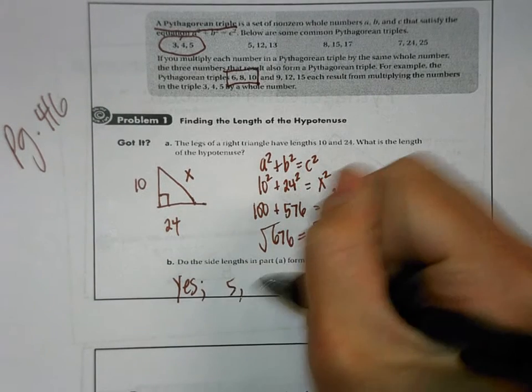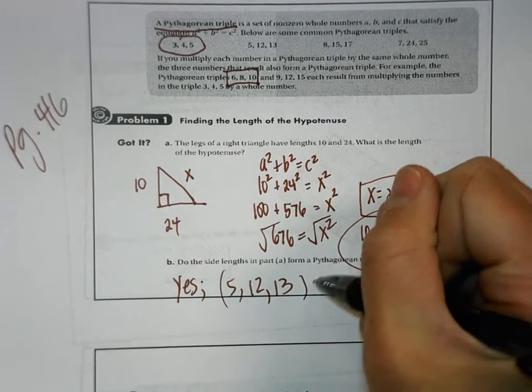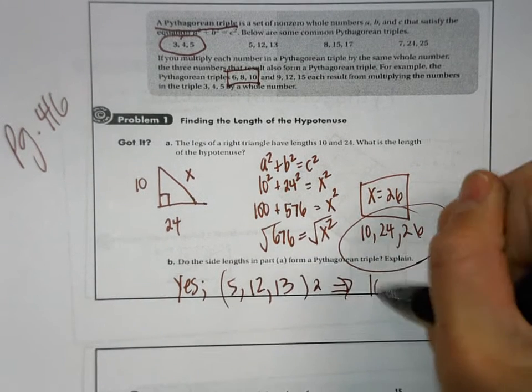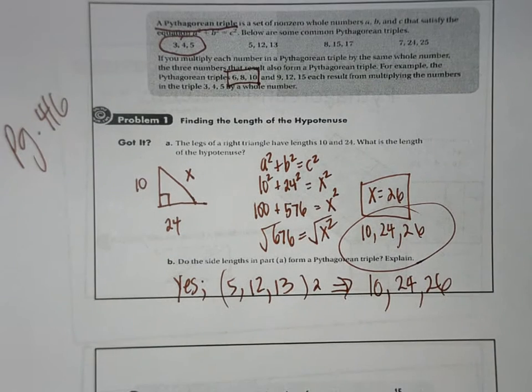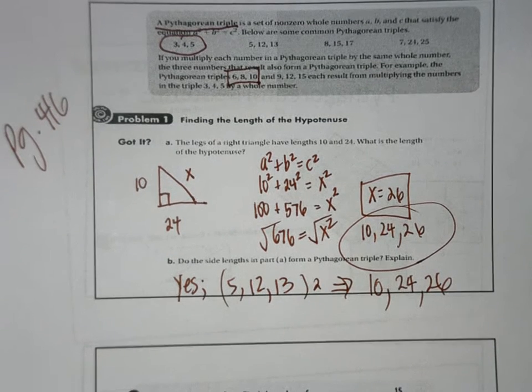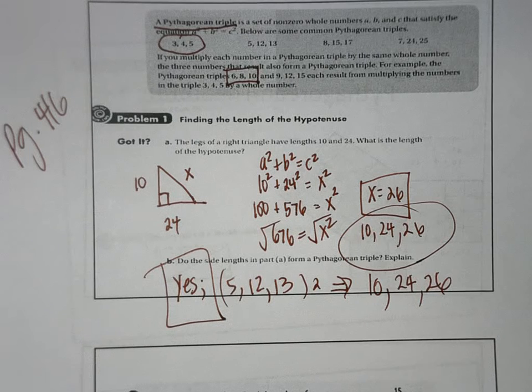So 5, 12, and 13, if you take that and multiply it by 2, it makes the 10, 24, 26. Okay. Do we have any questions? So your answer is yes, and your answer is 26. And then we were just talking about how it's a Pythagorean triple.